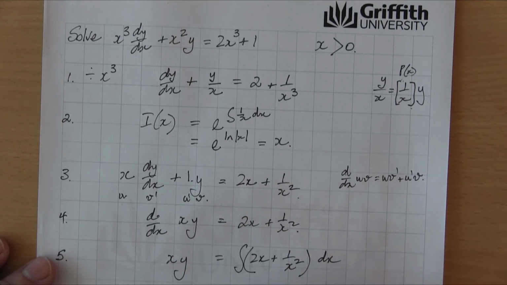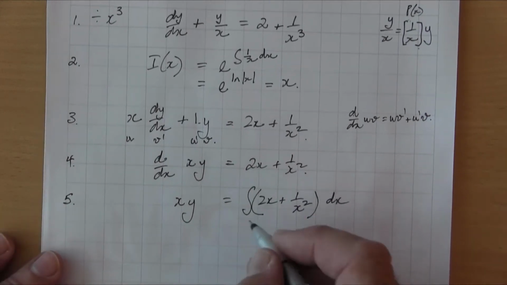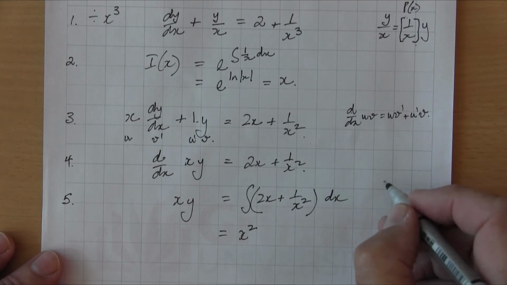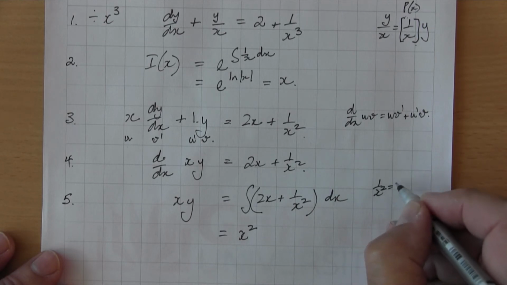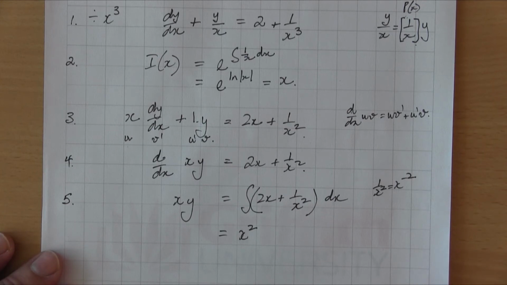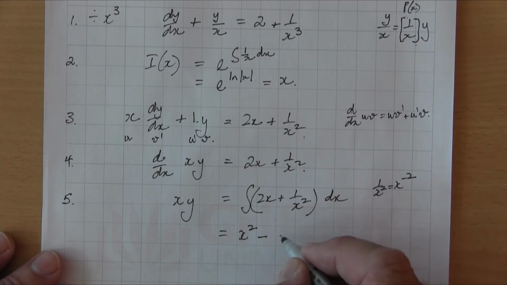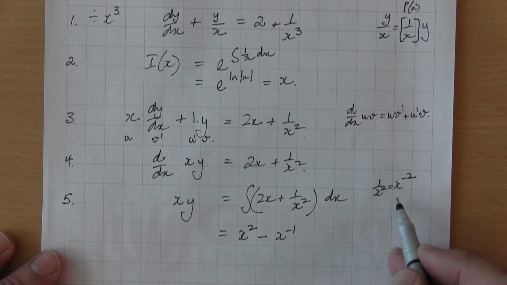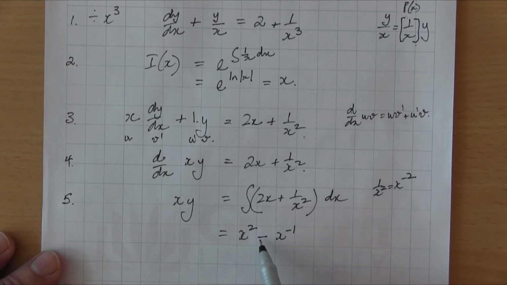That is going to be equal to the integral of 2x, which will be just x squared. Now, 1 on x squared equals x to the negative 2. When I integrate that, you add one to the power, so you get x to the minus 1 over negative 1. The negative 1 will make that positive into a negative, so minus x to the minus 1, plus c.